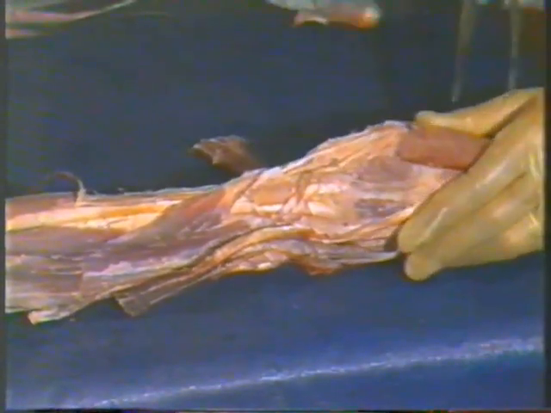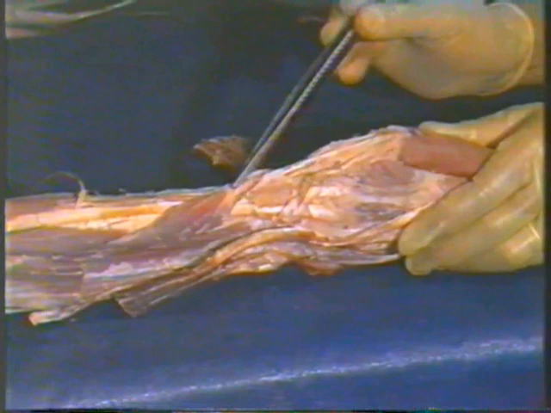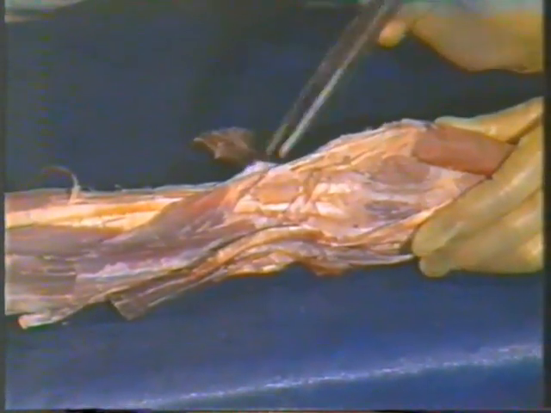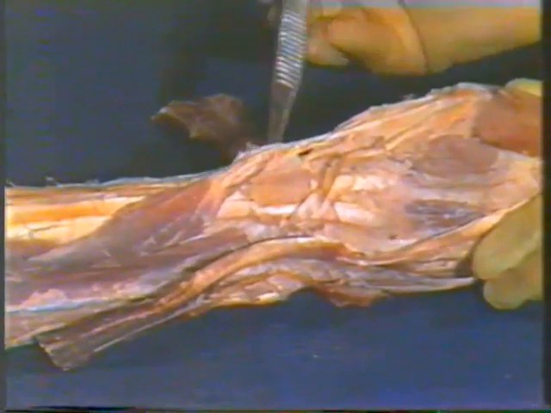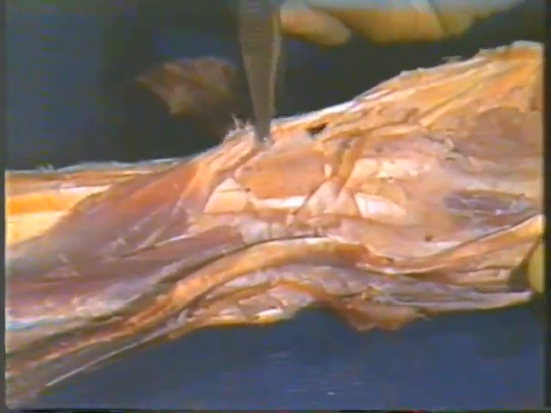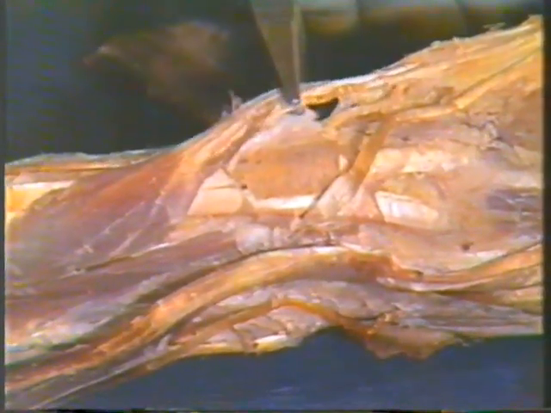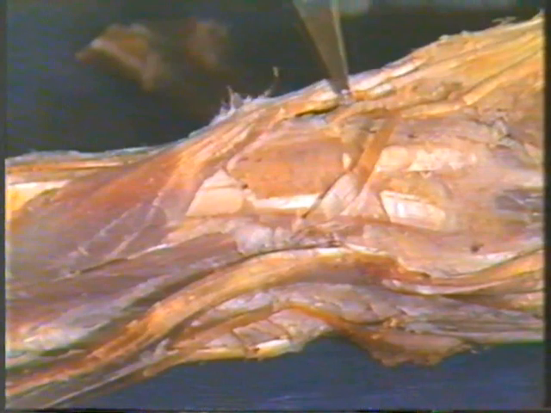This is the first compartment deep to the extensor retinaculum. It lies on the lateral side of the wrist and transmits the tendons of the abductor pollicis longus and extensor pollicis brevis.